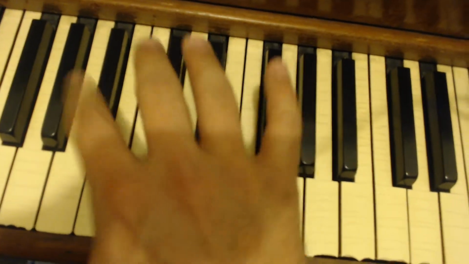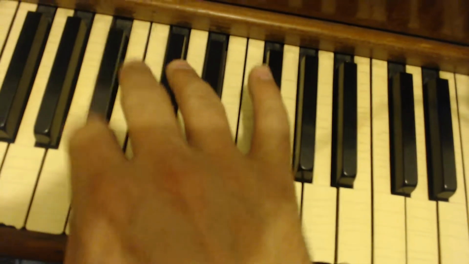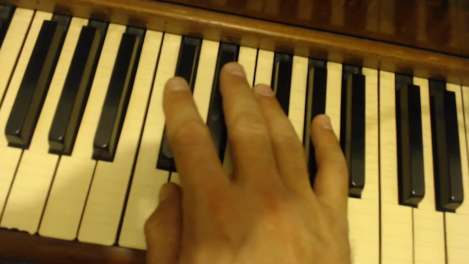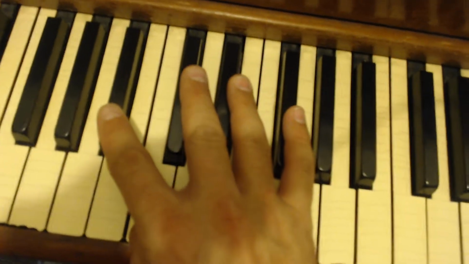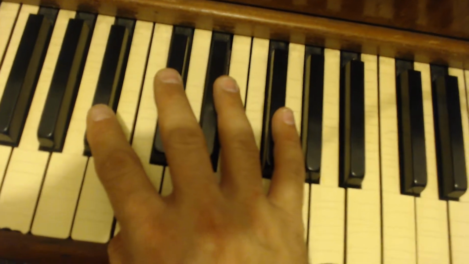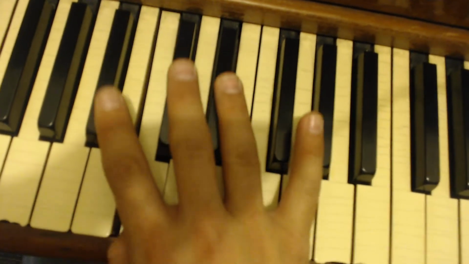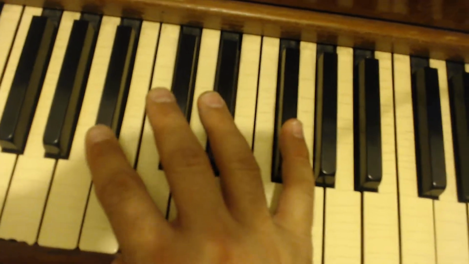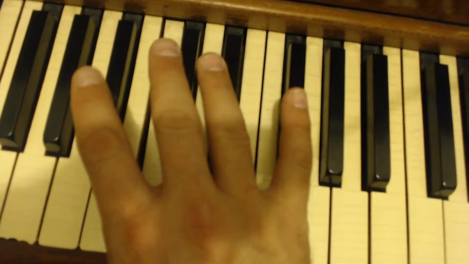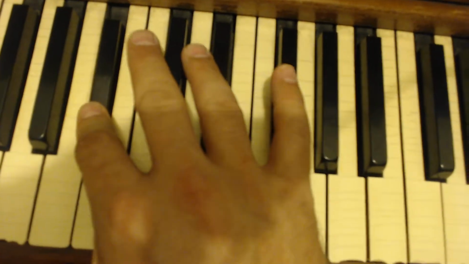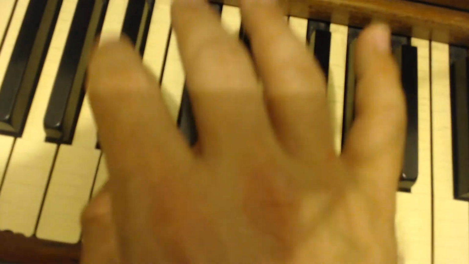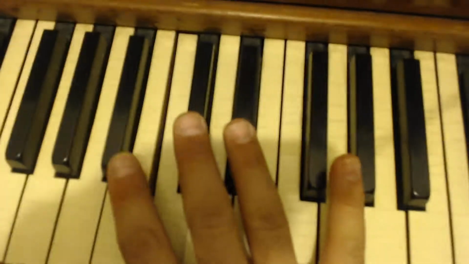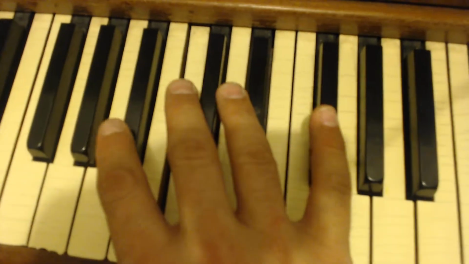I messed it up a little bit because I'm looking at too many things at once, the camera, my hand, the book, all the stuff. 1, 2, here you go. Notice the rhythm, right? The rhythm goes 1, 2, 3, 4. 1, 2, and 3, 4. 1, 2, 3, 4. We're going to do that a bunch. Just keep doing it with me, okay?